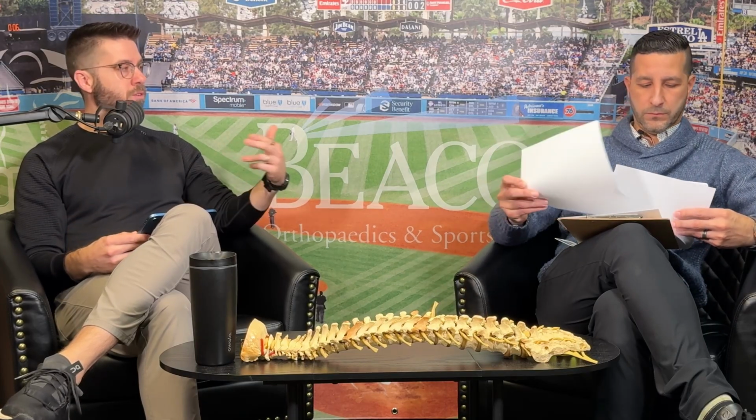But we can't neglect building capacity back for that tissue, right? We can do all these types of treatments, these modalities, but if we're not building back strength and capacity for these tissues, at some point it's going to recycle back to pain and discomfort, because we never really fix the root cause just by doing the modalities.